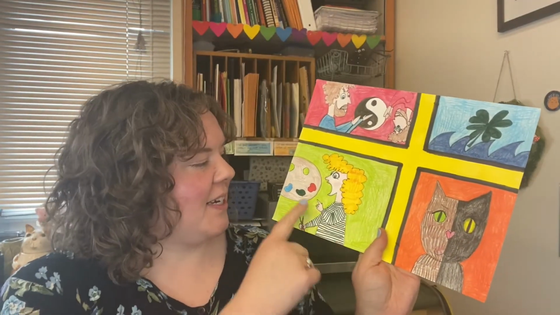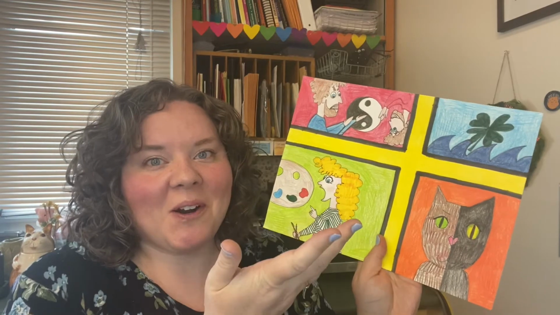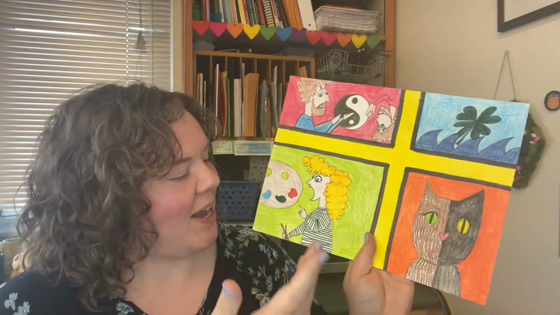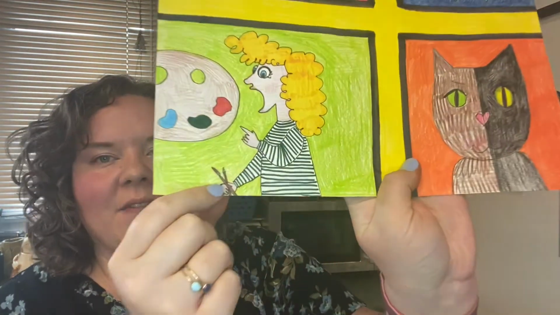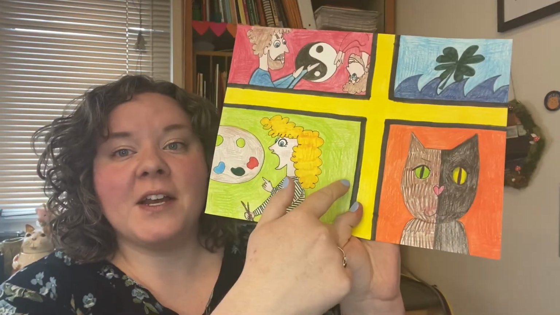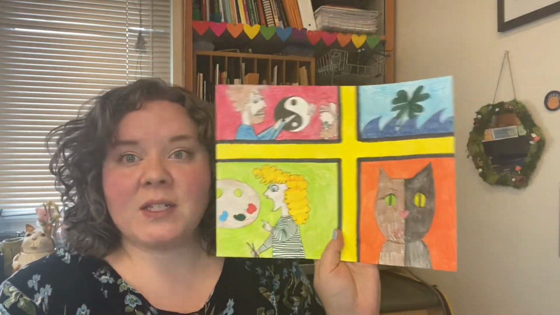And then obviously I'm here by a big paint palette because I'm an art teacher. I like to paint, I like to make art, so I had to include that. In my hands, I have a little paintbrush and a pen, and then green is my favorite color. So that's one of my flags.